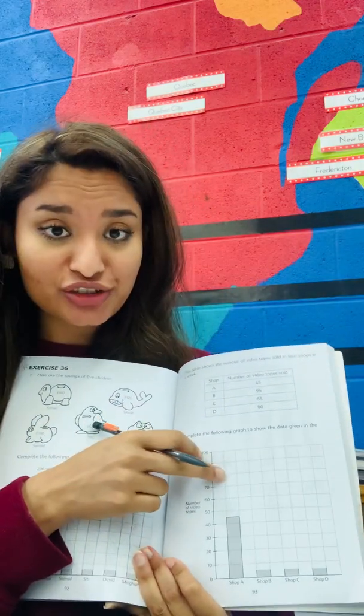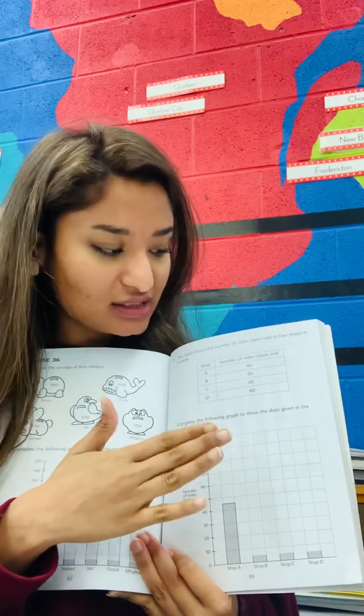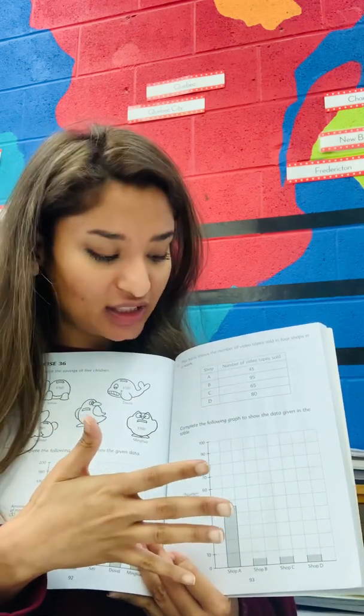Now I would like you to try doing this exercise or this page on your own. And once you're done, you are going to bring this back to class and we will look at it together.